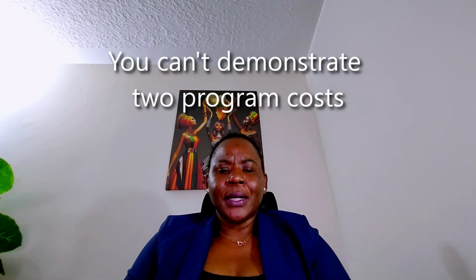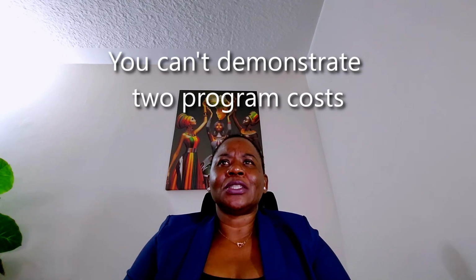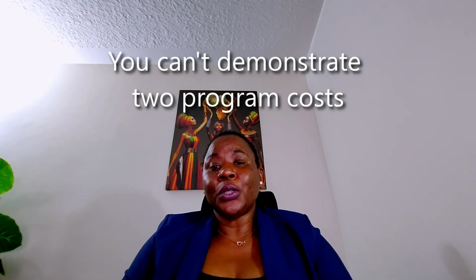The second mechanism is that you can't demonstrate true program cost, which means you can't recover what it actually costs you to run your programs. This one is enormous, and it's massively underappreciated. Sometimes we clearly forget about it.